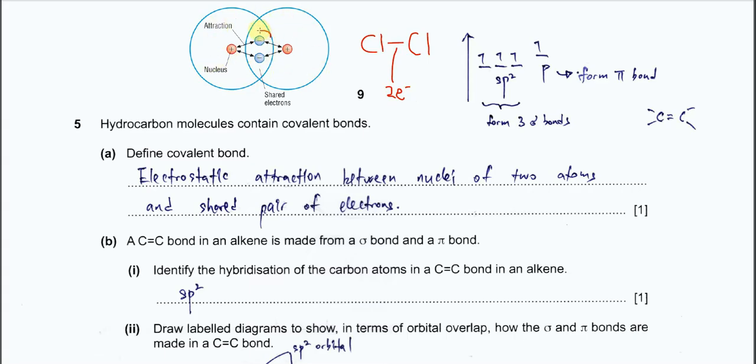So let's say this is the pair of electrons, the bonding pair in the covalent bond. Because the electrons are negatively charged, they will be attracted by the nucleus, which is positively charged. And the nature of this attraction is electrostatic, because it's an attraction between positive particles and negative particles. And this is why the covalent bond is quite strong and sometimes hard to break. Okay, because it's an electrostatic attraction.